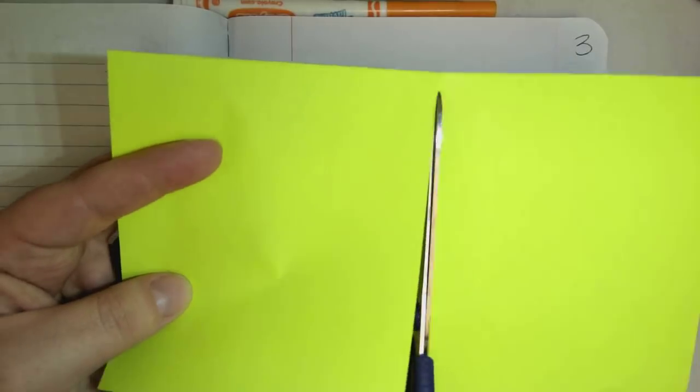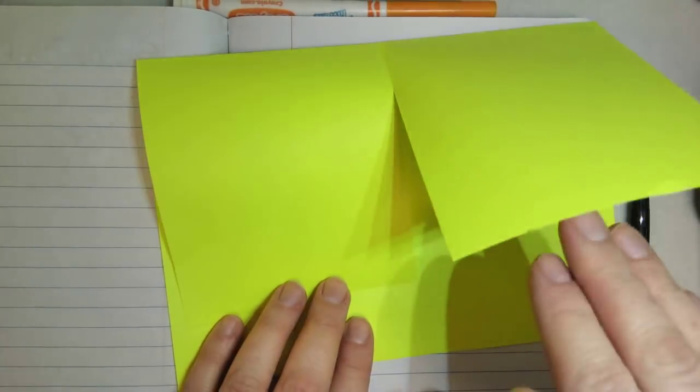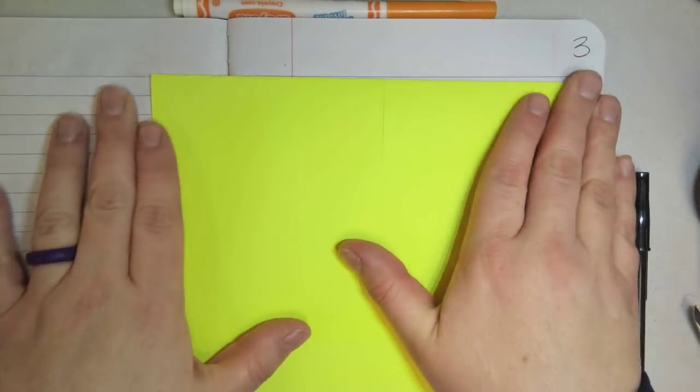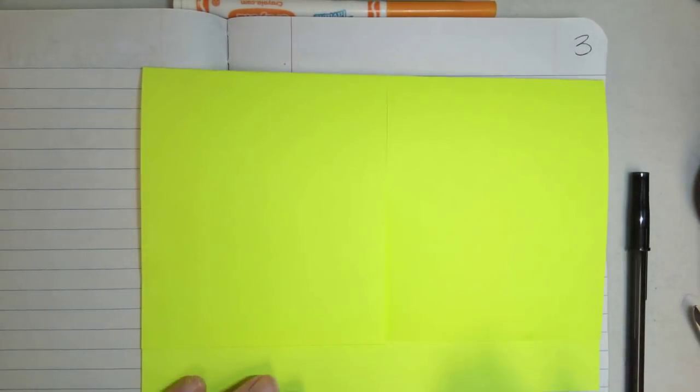So with your scissors, I want you to cut the shorter piece in half. It doesn't have to be perfect, just do the best that you can. So now we should have 2 doors here and here. And we're going to start with looking at some picture examples.